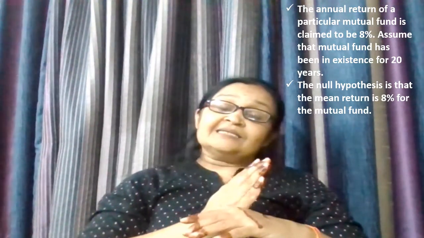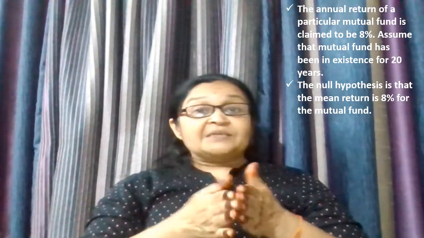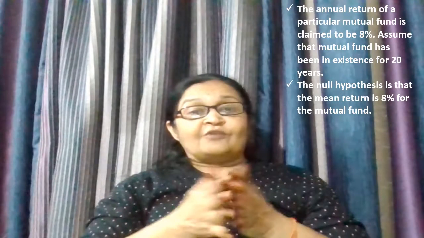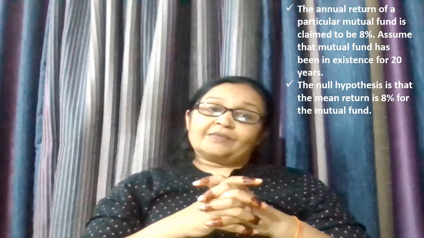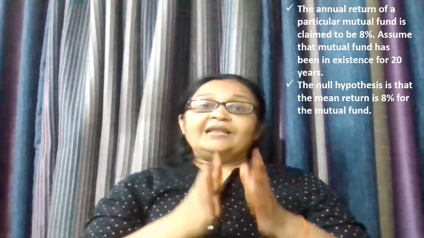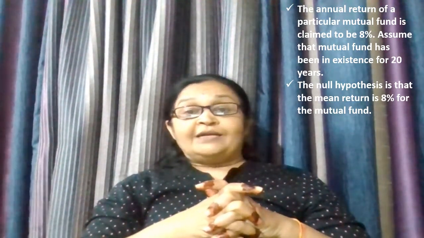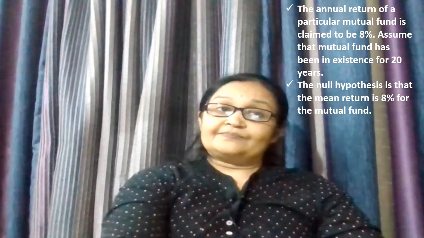If it is less, still the null hypothesis is rejected. But if it is 8% or close to 8%, that is within the level of confidence, definitely it is accepted. Here, the null hypothesis is mean annual return of the mutual fund is 8% per annum.